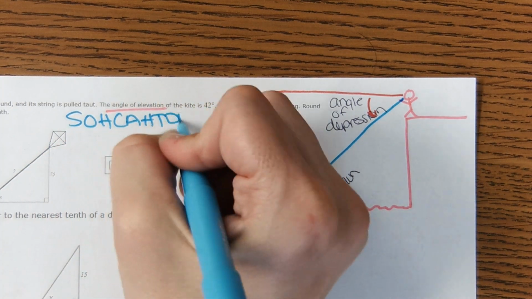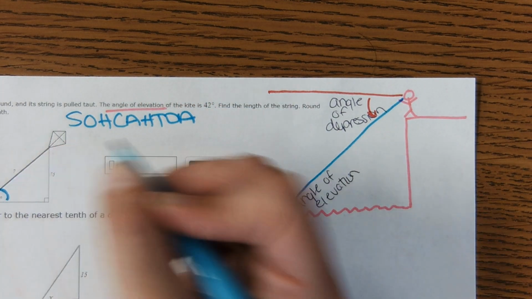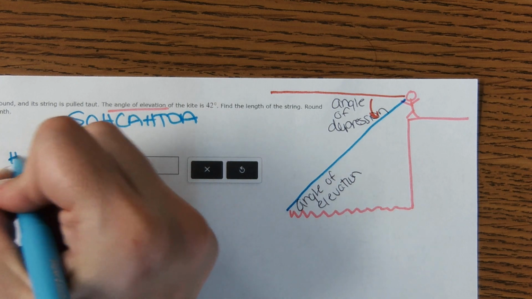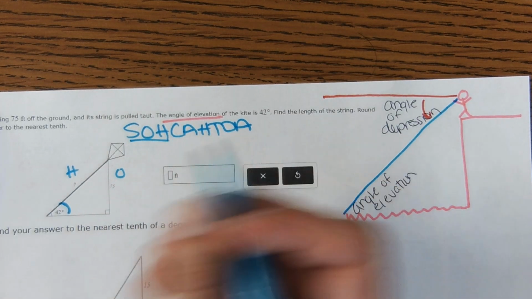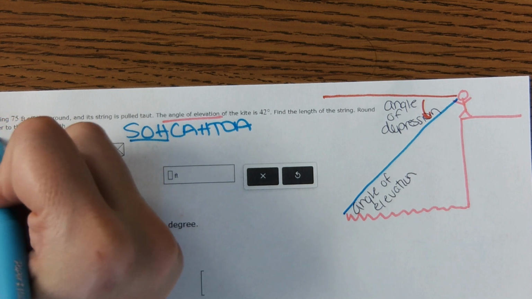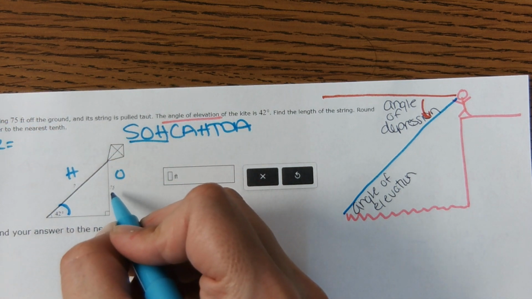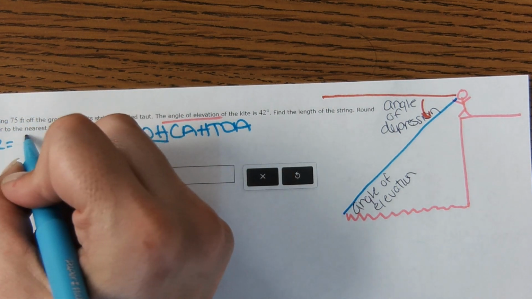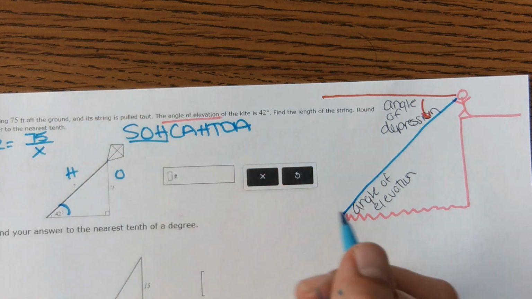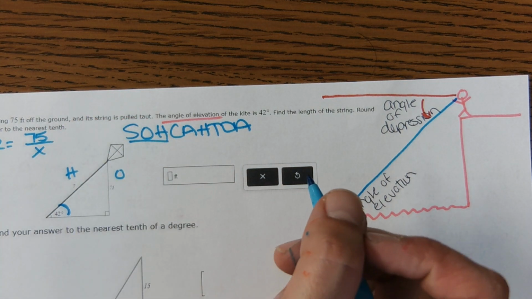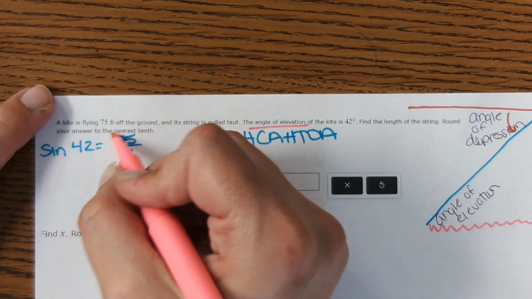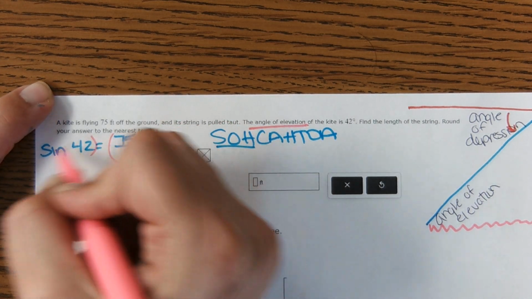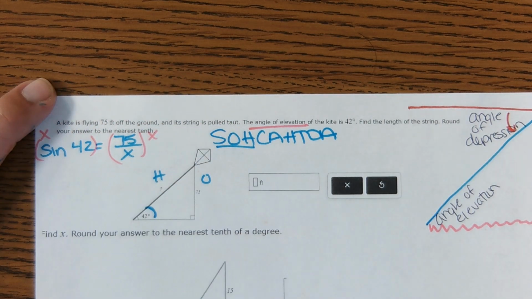Okay, so from there, for this problem, we are going to use SOHCAHTOA. So you have our angle right here, and then opposite and hypotenuse. With OH, we're going to use sine. So sine of 42 equals 75 over x. So this would be the more complicated problem where x is a denominator. So to get x by itself, we start by multiplying both sides by x.